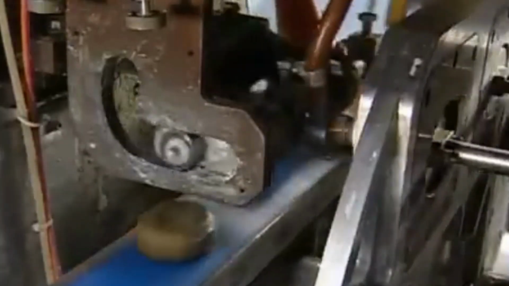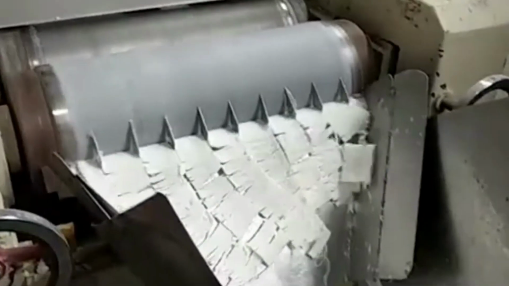Why do they do this? Well, soap with too much water would be soft and mushy. You wouldn't want a soap bar that melts away in your hands too quickly, right? So by drying it this way, they make sure the soap becomes firm and solid, ready to be cut into bars. After the drying process, what you get is a big solid mass of soap.